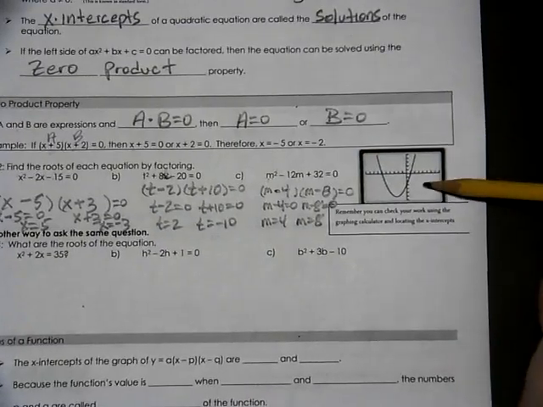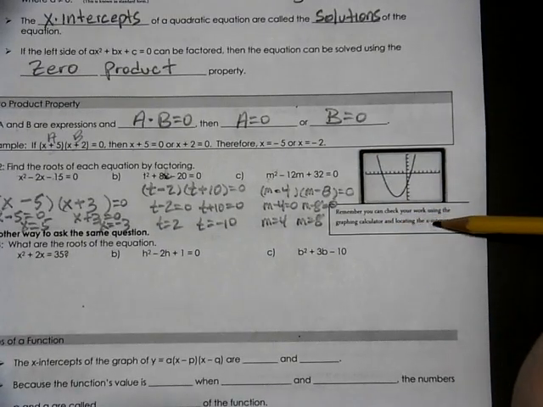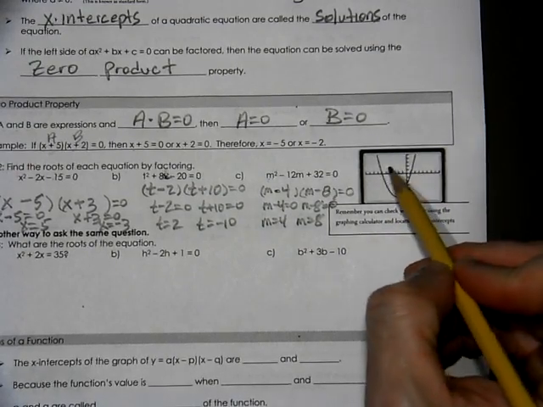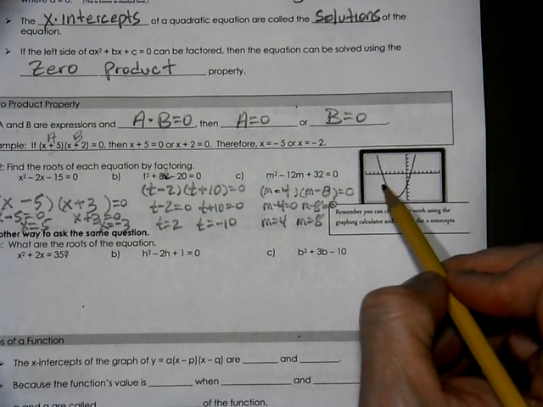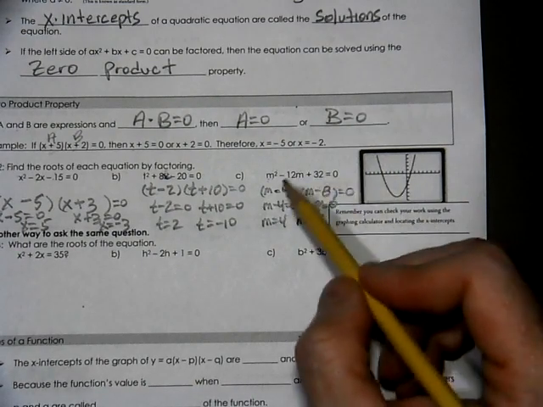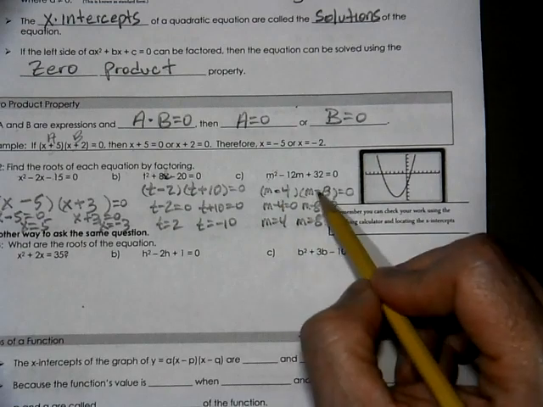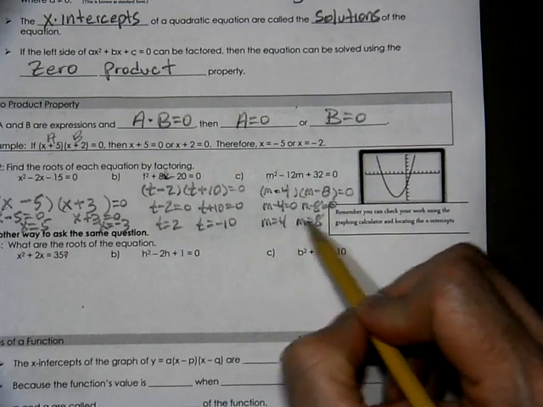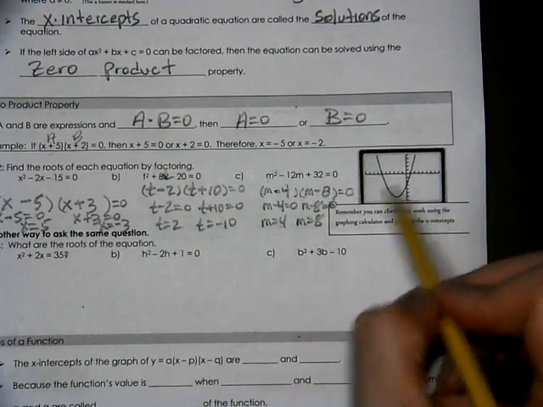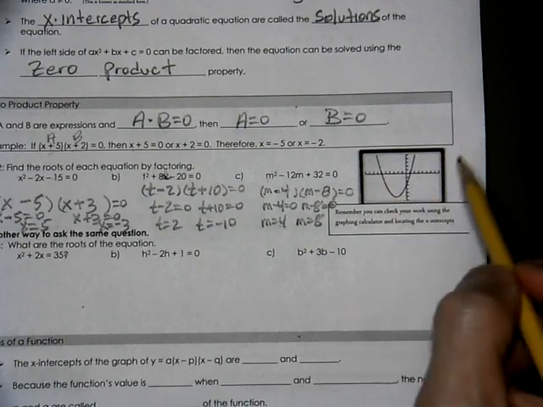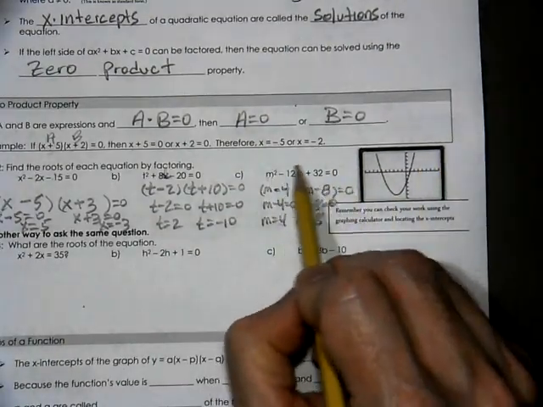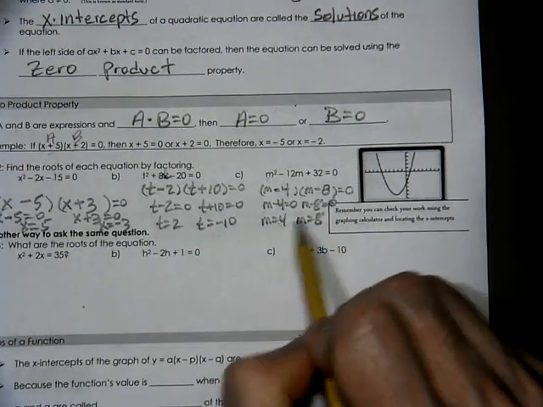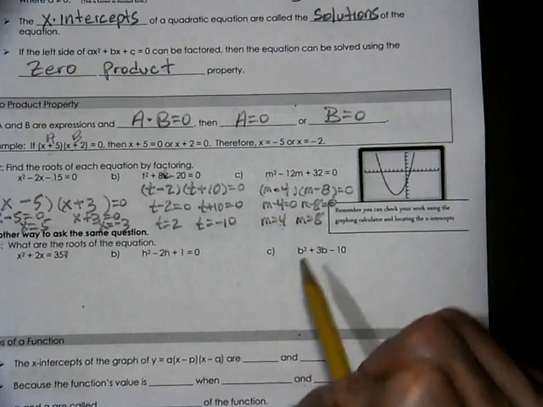So we could look here at a graph. Remember, you can check your answer by using the graphing calculator and locating the x-intercepts. So if you typed in your equation, either in standard form or in factored form, factored would help you the most because that would help you check your answer. But anyway, you could see if they are indeed crossing at 4 and 8. This graph was of something else. So if you type in your standard form into your y equals of your graphing calculator, you'll be able to see what your x-intercepts are.